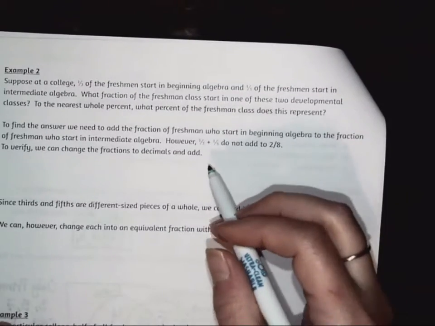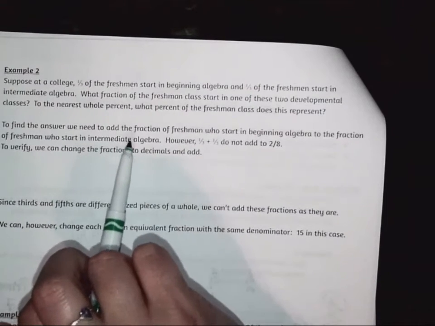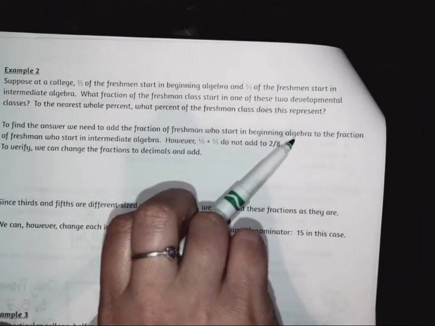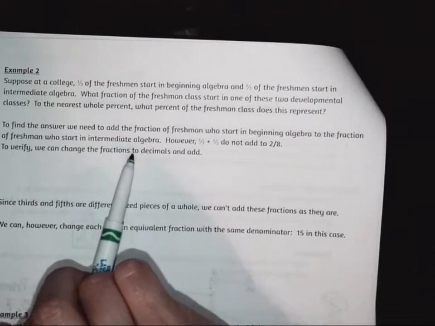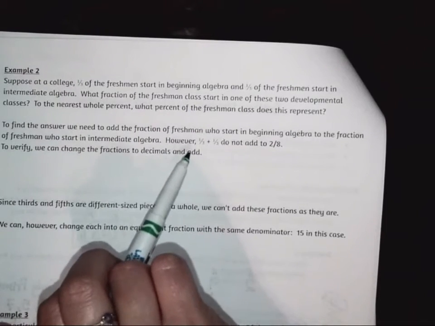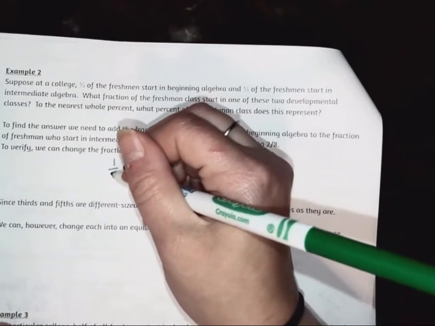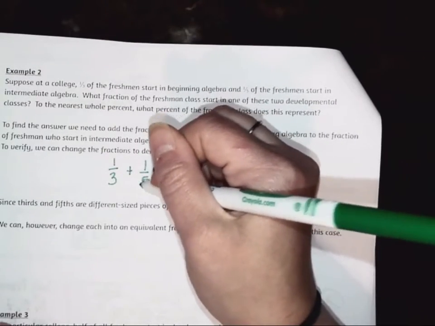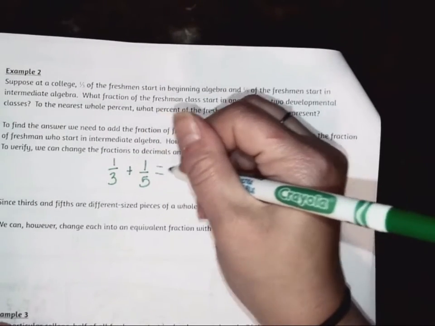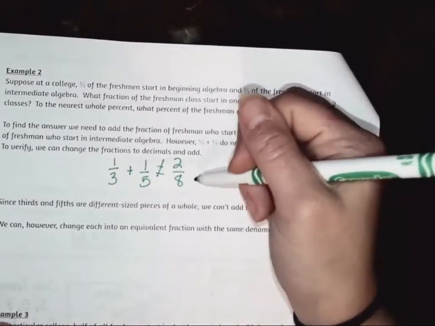So to find the answer, we add the fraction of freshmen who start in beginning algebra to the fraction who start in intermediate algebra. However, you want to be careful. 1/3 plus 1/5 is not equal to 2/8. Don't add the top and the bottom.